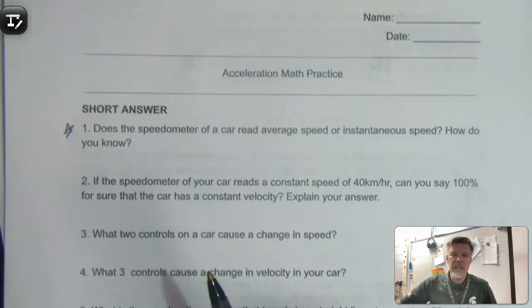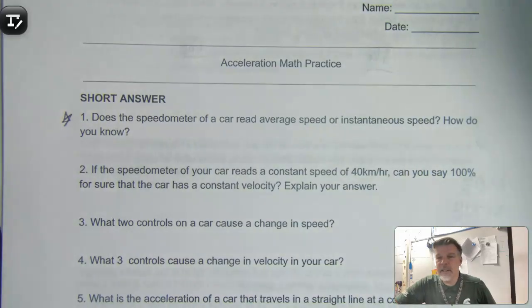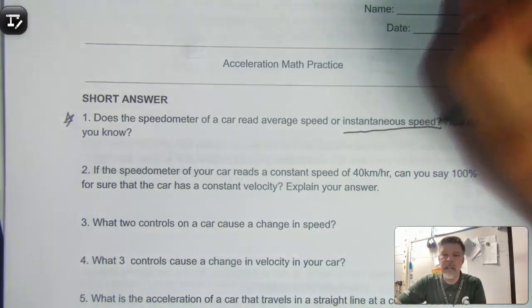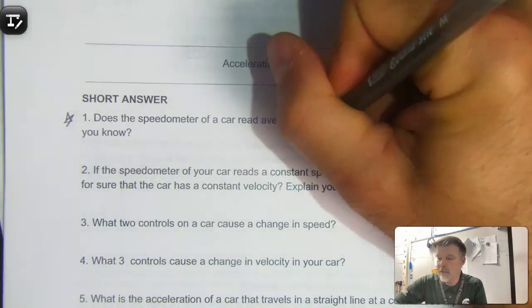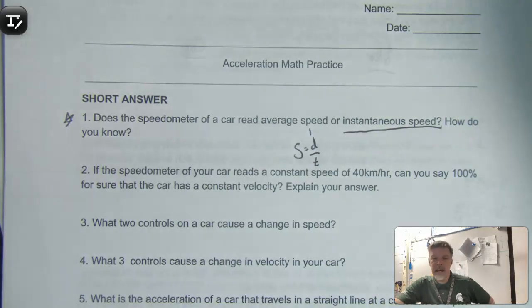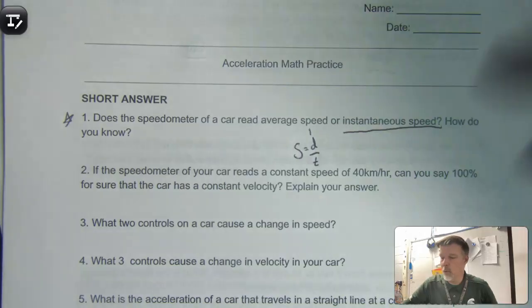So number 1, does the speedometer of a car read average or instantaneous speed? Now the speedometer, when you look up at it, only tells you the speed you're going at that moment. It doesn't tell you the speed you're going on the whole trip. So it is telling you the instantaneous speed. The average speed is what you'd find from our formula from last unit, distance over time. And some of your newer cars do have a button where you can find that as well.